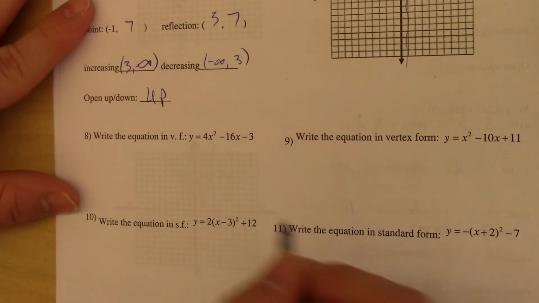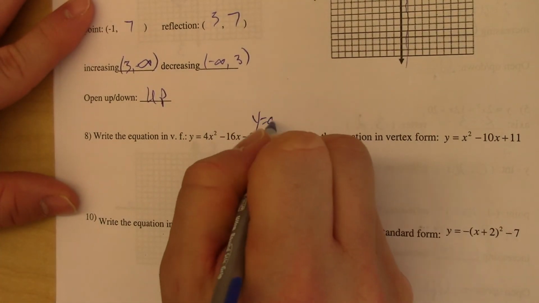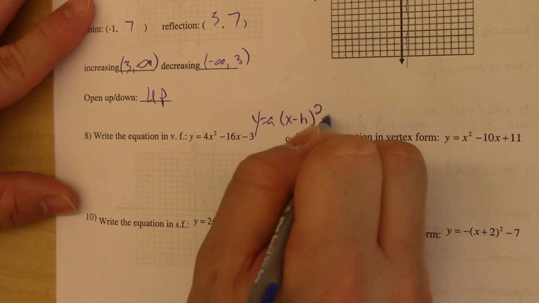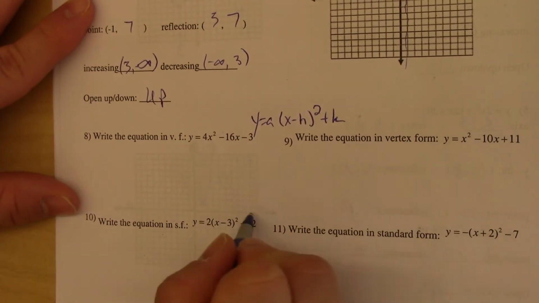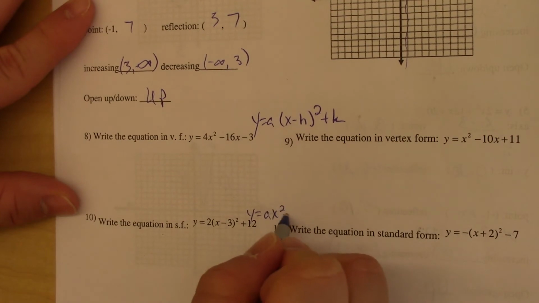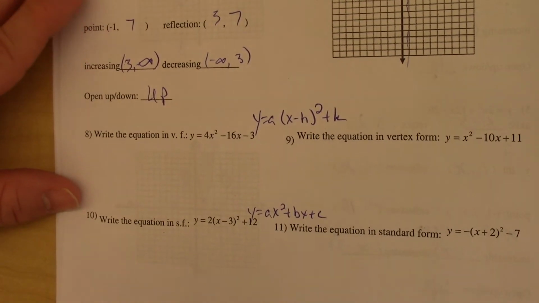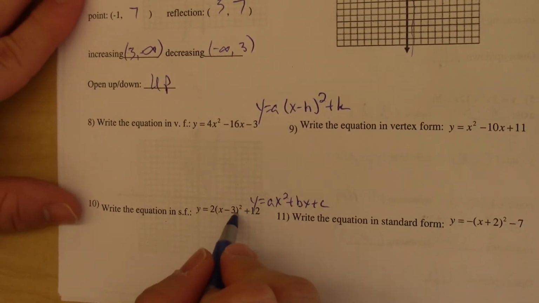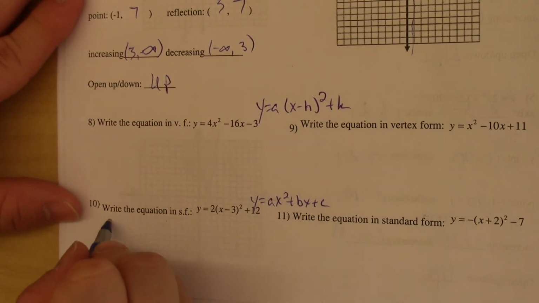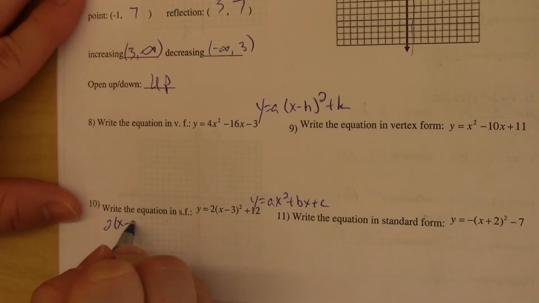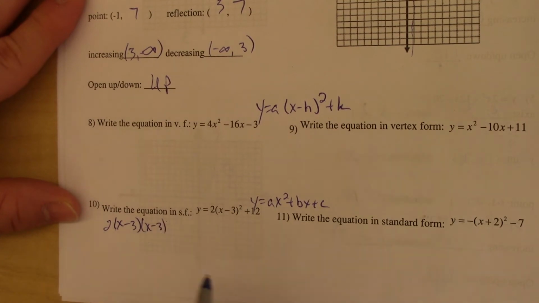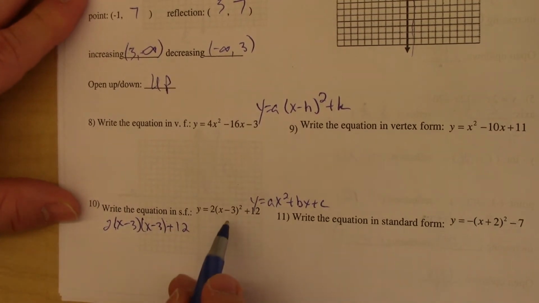I want to get these here into this form. I want to get these here into that form. I think that these are easier down here because it's already given me everything I need. I just need to FOIL it out. This is 2 times x minus 3, x minus 3 plus 12. And it's order, because there's 2 of them, right?